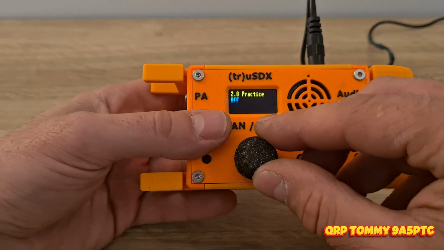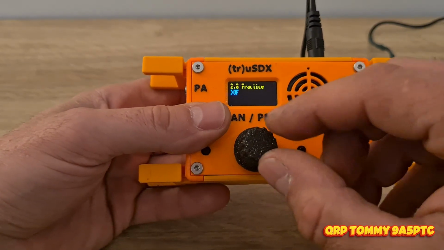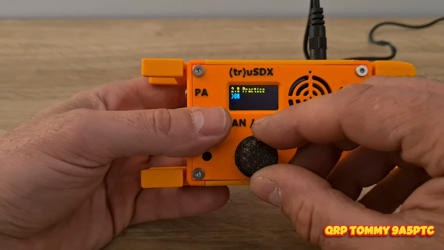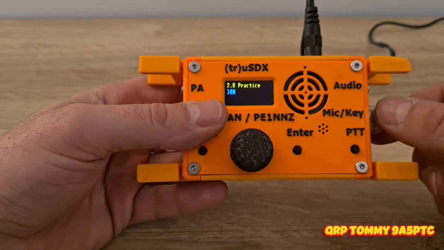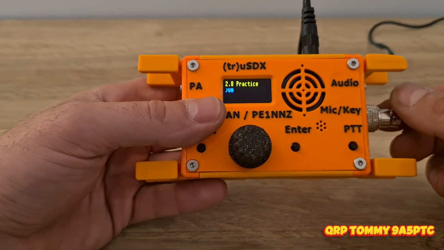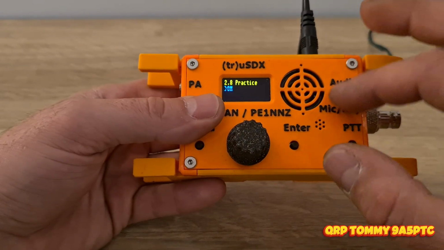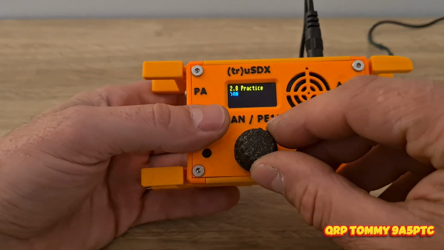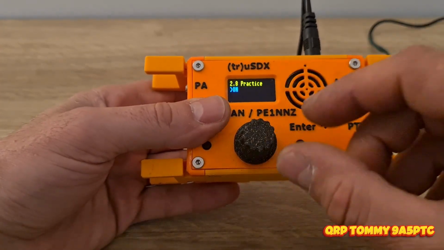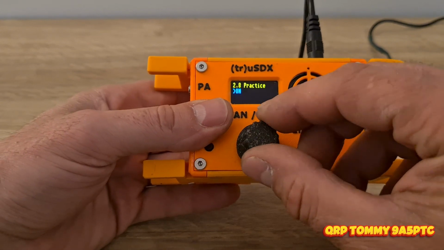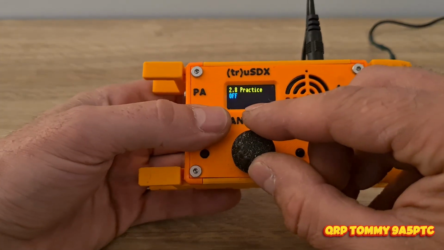Practice mode, for if you want to practice CW. If you go into this selection and put it on, it will not transmit on the antenna connector, so you can practice without the antenna being connected. You don't need to worry about damaging your radio with high SWR because it's not connected. So put it on, do your practice, and then put it off so you have transmission on your next activation.